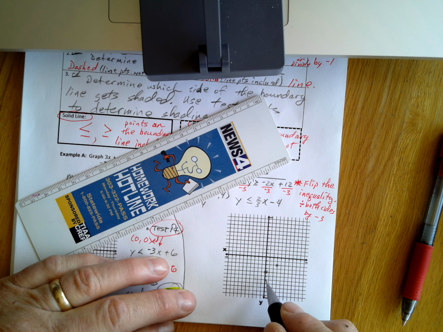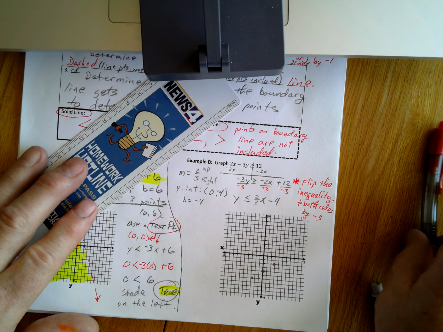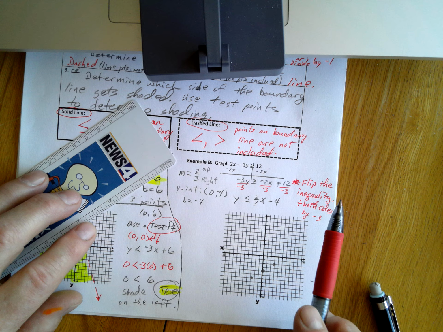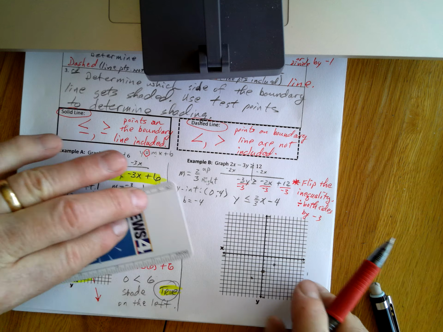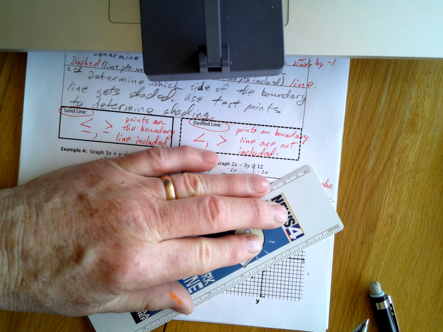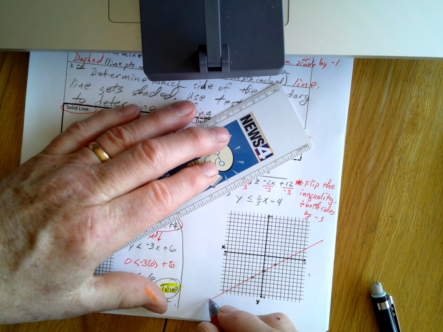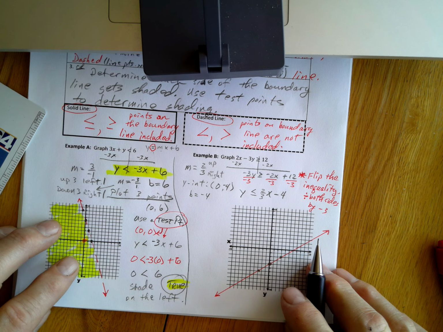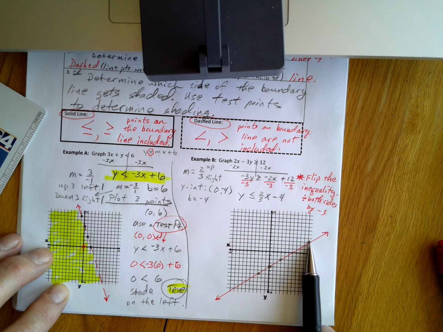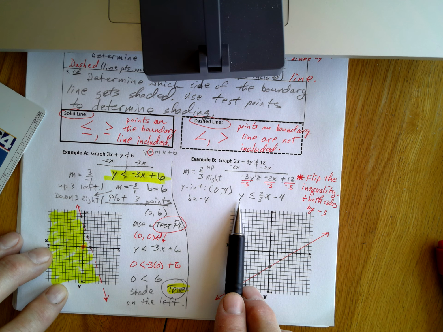And then I want to ask myself, the second question was, determine the boundary line. Is it dashed or is it solid? And it's solid. So I'm going to lay my ruler down, line up my points, and take my marker, in my case my red pen, and make my line. And now what's left to do? By the way, that means every point on this line makes this statement true. And we could test it and prove it. If you plug in 0 and -4, you get -4 is less than or equal to -4. So it does work.